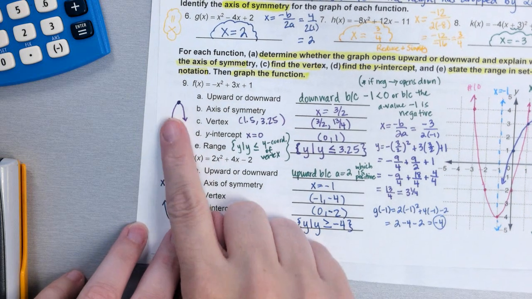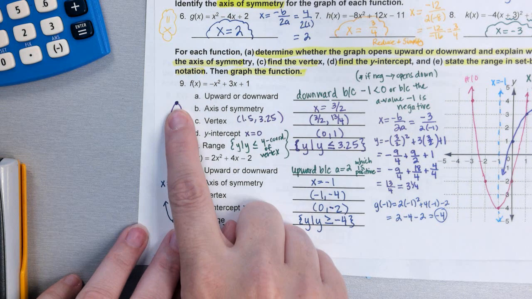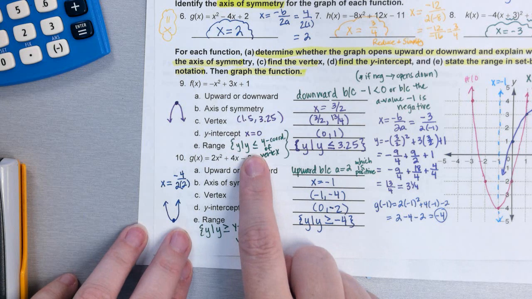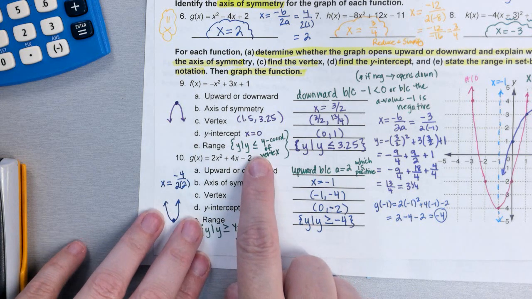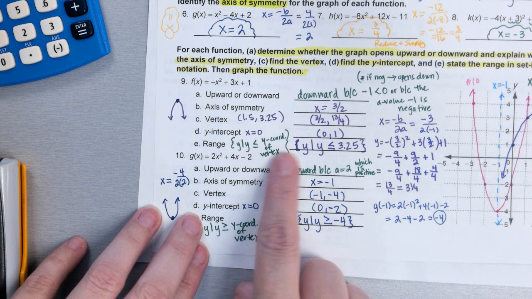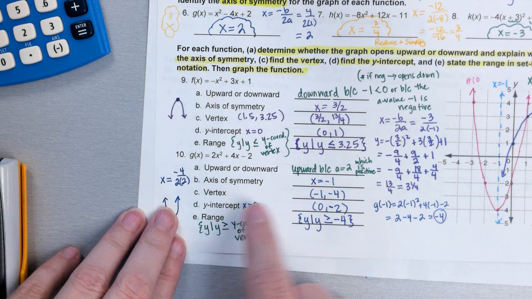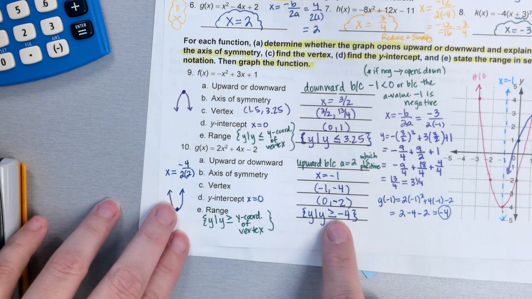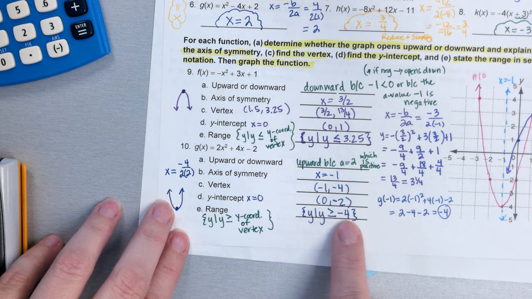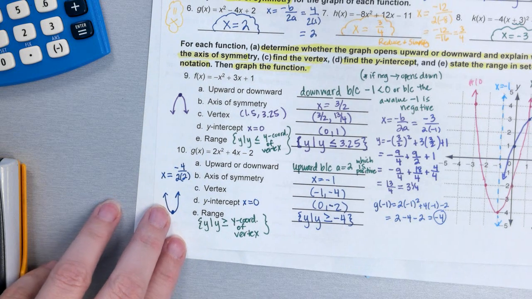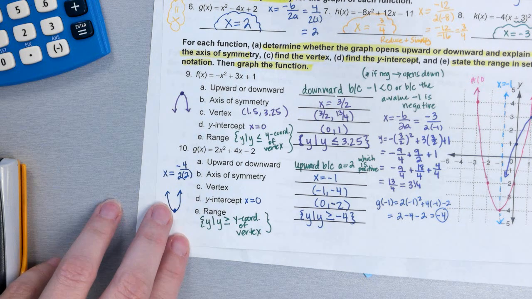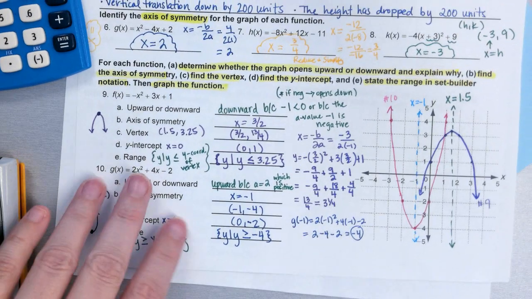Now, because this opens downward, all of the points are below it. So anytime you're doing the range for something that opens downward, its y is less than or equal to the y-coordinate of the vertex. But if it opens upward, all the points are above, so that's why this one is y is greater than or equal to the y-coordinate of the vertex. And for the range, it's all about the y-coordinate, because remember, the range is the possible y values. Okay? All right, let's look at our graphs.